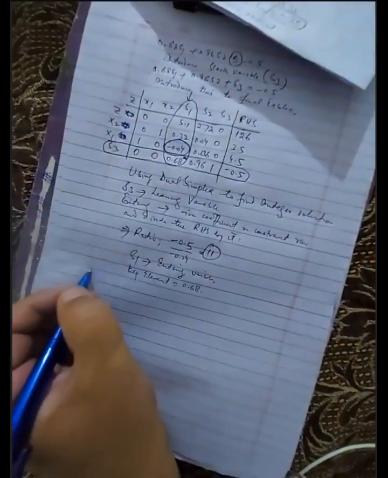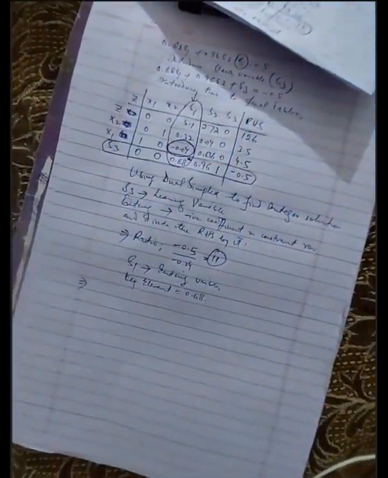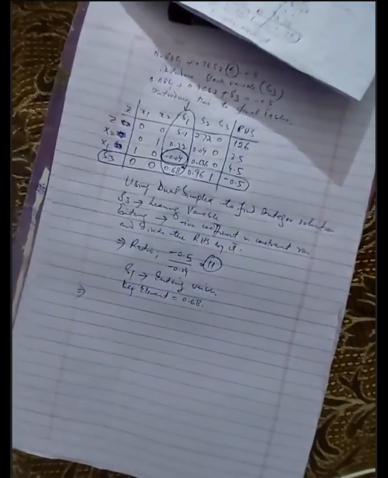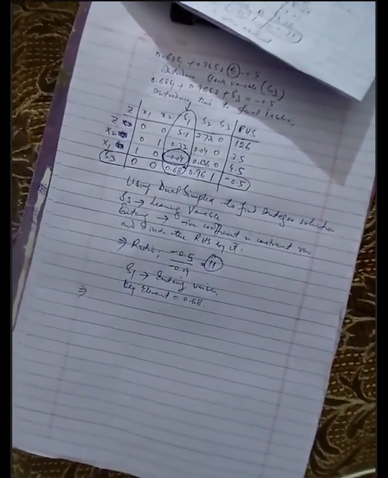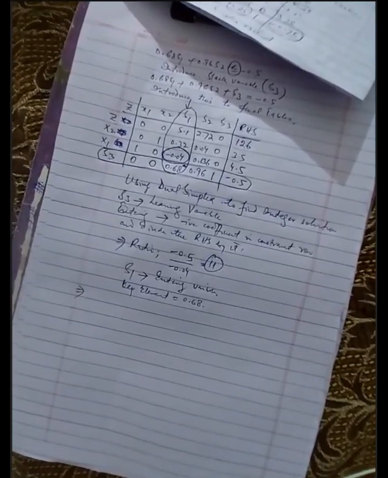Now, should I move it further or should I skip it? Okay.